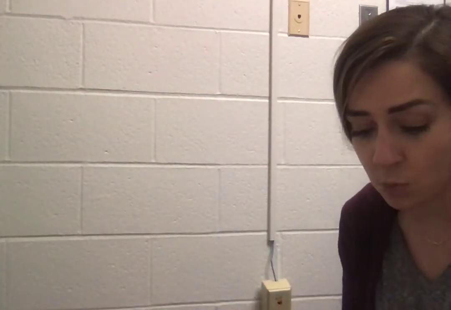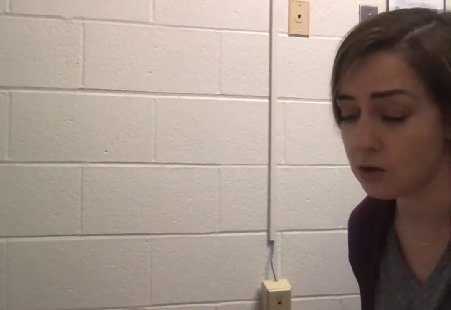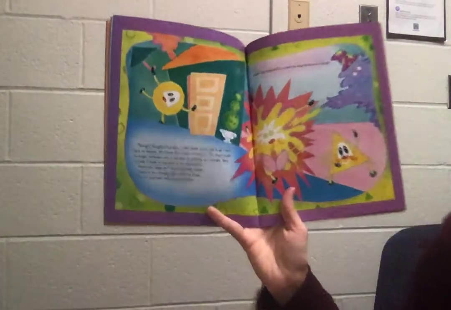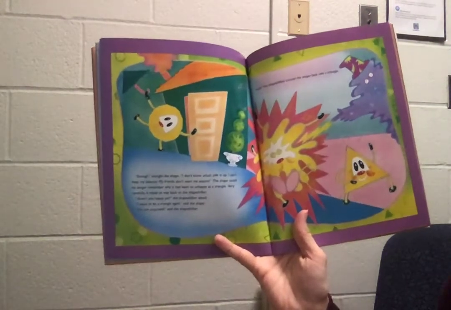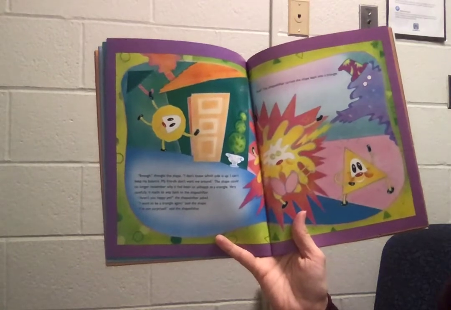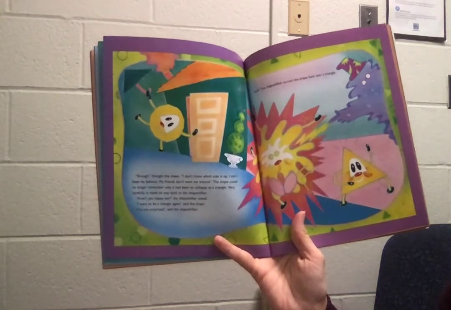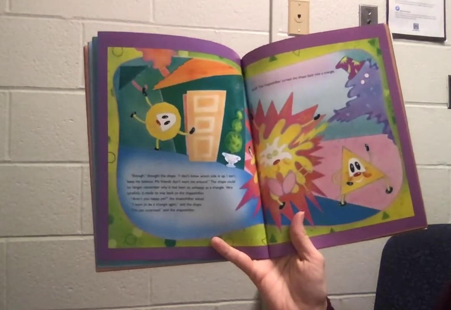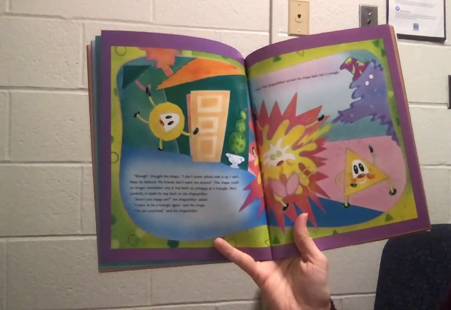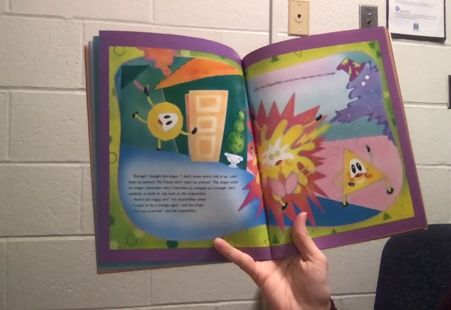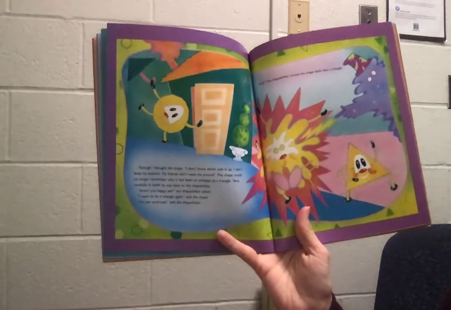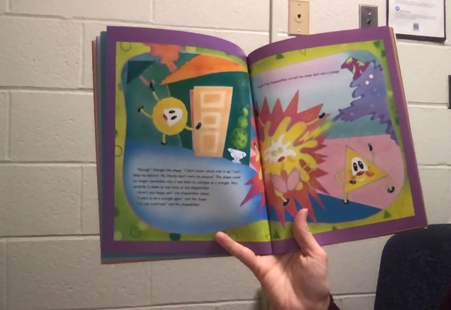I guess having more sides and more angles isn't all it's cracked up to be. Enough, thought the shape. I don't know which side is up. I can't keep my balance. My friends don't want me around. The shape could no longer remember why it had been so unhappy as a triangle. Very carefully, it made its way back to the shapeshifter.